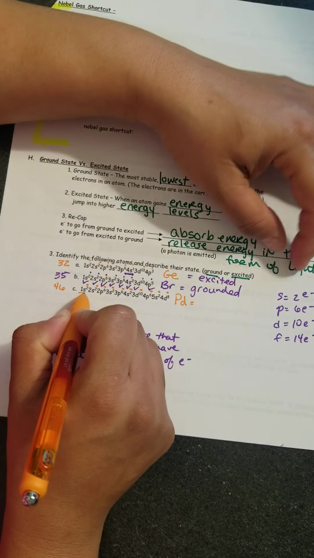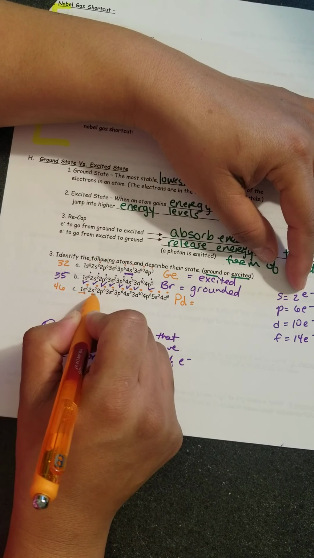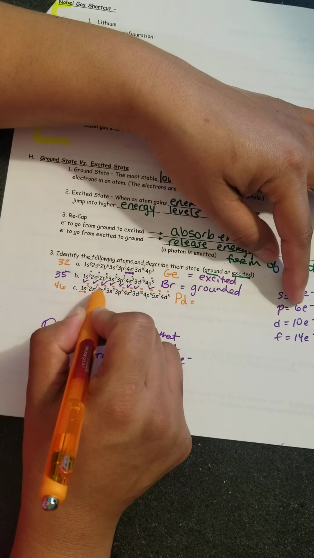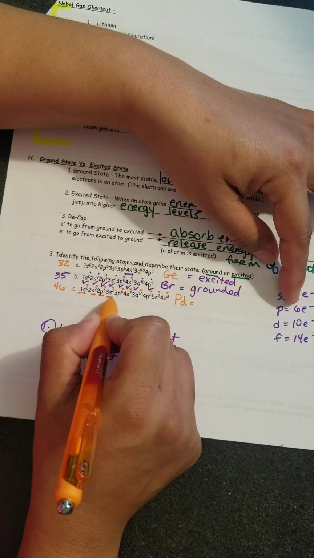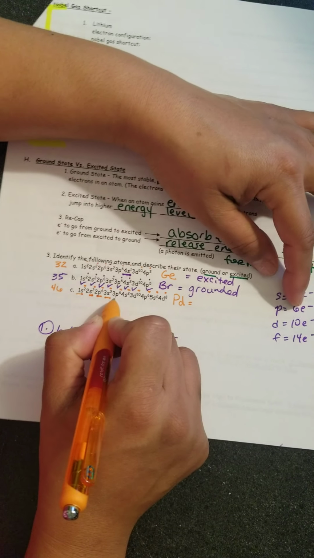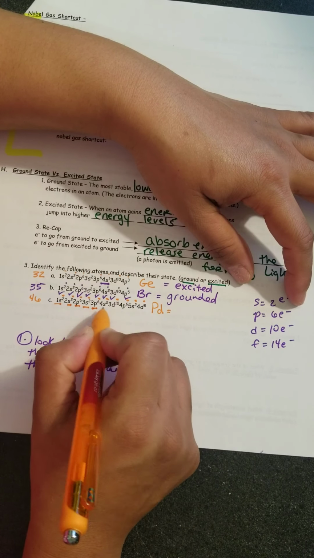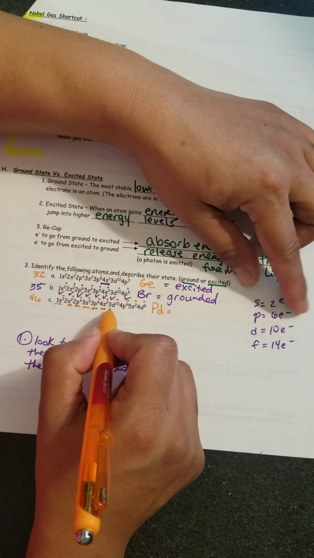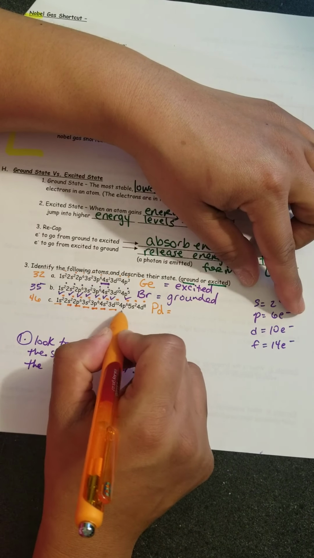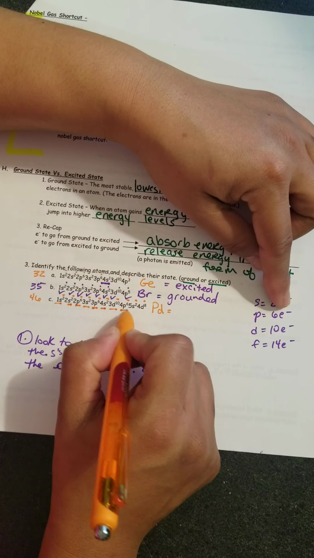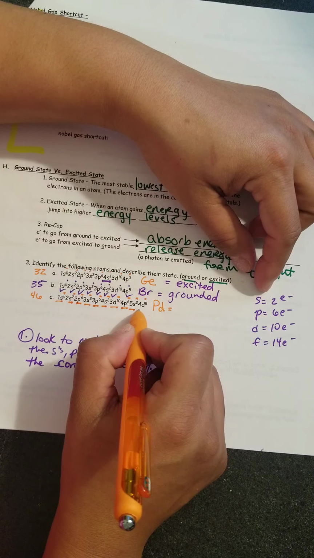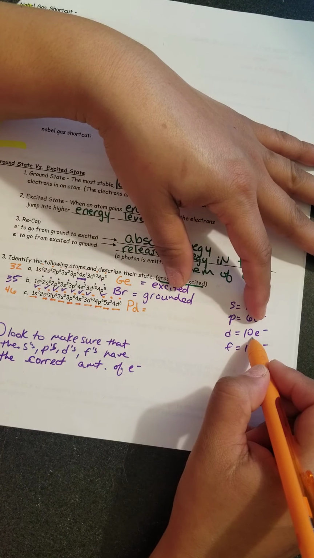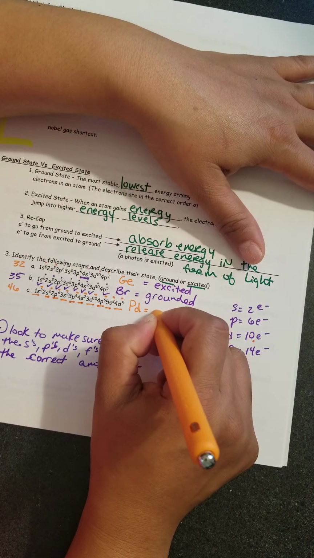So let's see. 1s2, correct. 2s2, correct. 2p, how many should be in the p? 6. 2p6, correct. 3s2, correct. 3p, how many should be in the p's? 6. 3p6, correct. 4s2, correct. 3d, how many should be in the d's? It says right here 10. 3d10, correct. 4p6, correct. 5s2, correct. And then 4d8. That's just because there wasn't enough left over to make it 10. So that's okay. This is grounded.